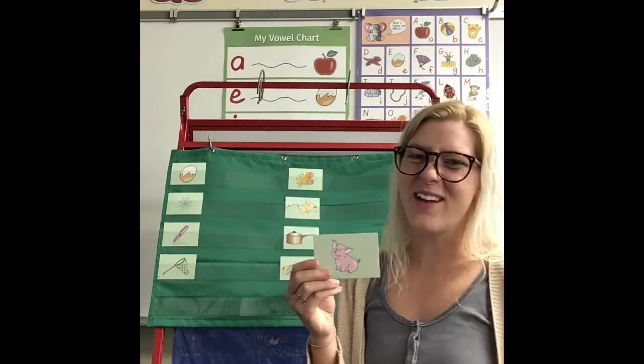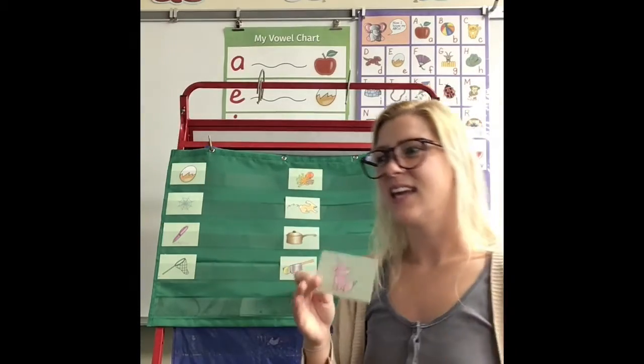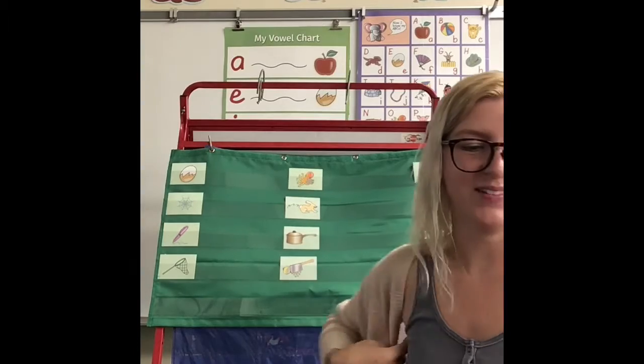Pig. I'm going to try reading the sounds like a robot to hear all of them. P, ig. I heard I in the middle, just like igloo. Let's try another.